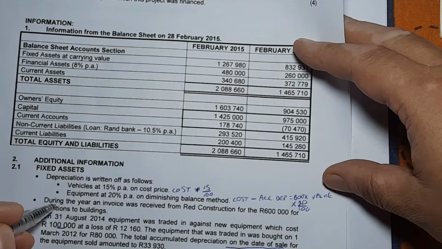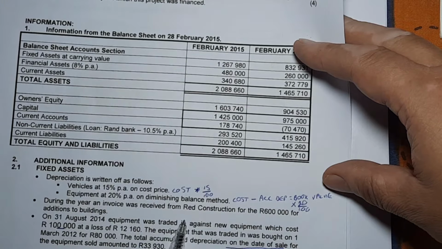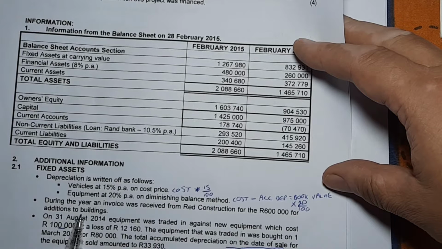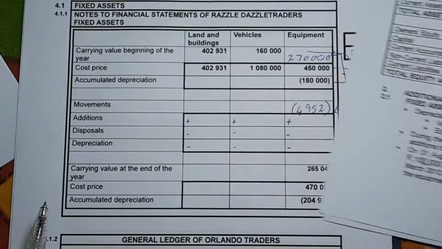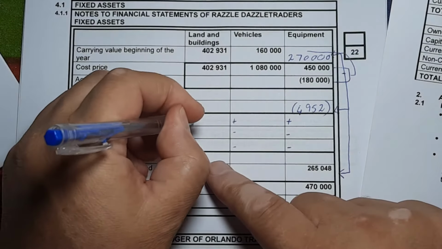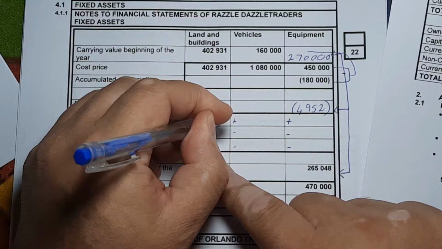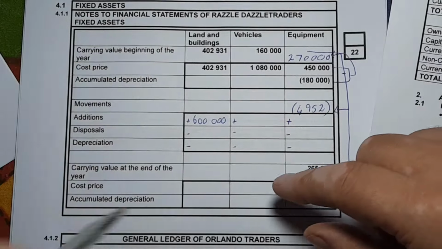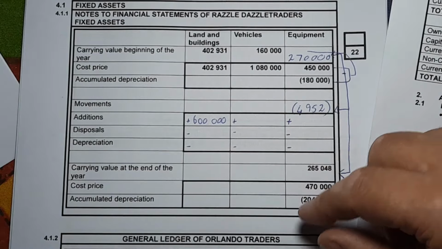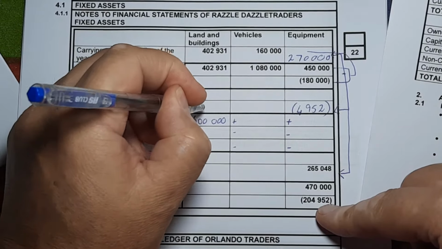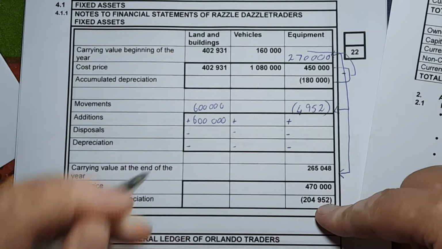During the year, an invoice was received from Red Construction for 600,000 for addition to the buildings. So we know that land and buildings additions, we can put there 600,000 Rand. Nothing else about land and buildings, so we can complete land and buildings. The total movements for the year was 600,000.